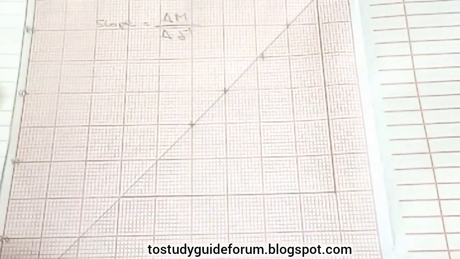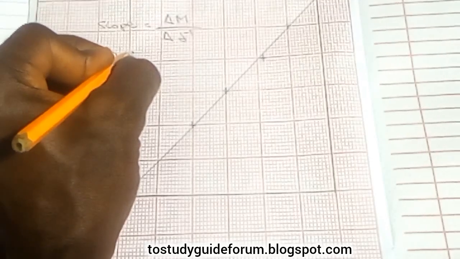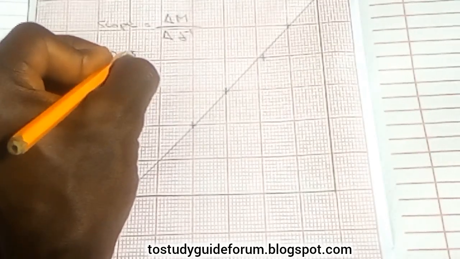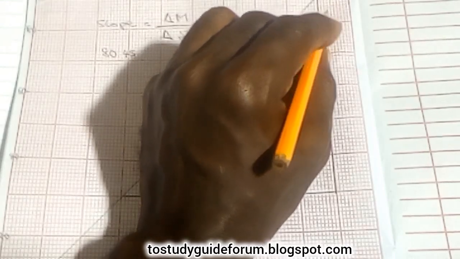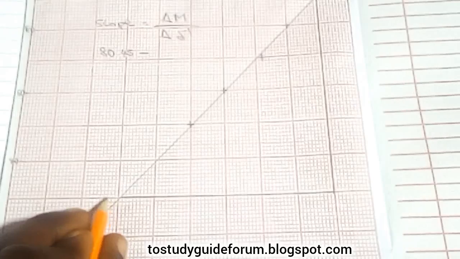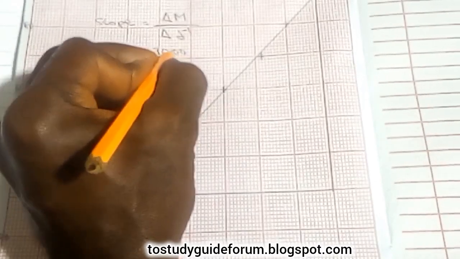That's about 80.45, because here is 4, it's at the middle, 45. Now the lowest value there we have 20, this is 30, that means minus 30.00 all over.